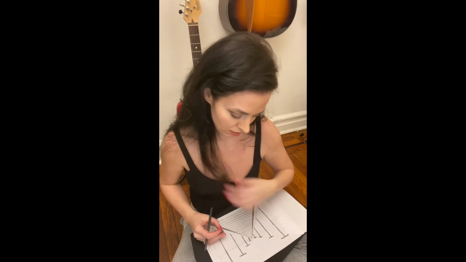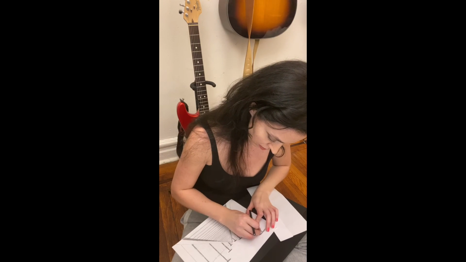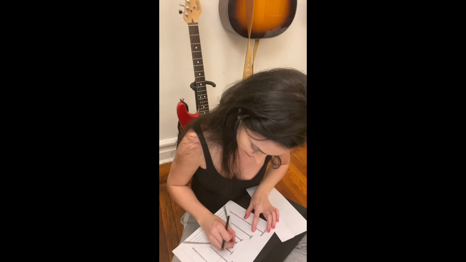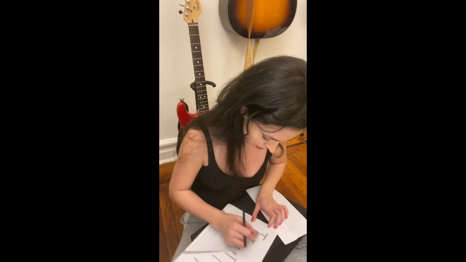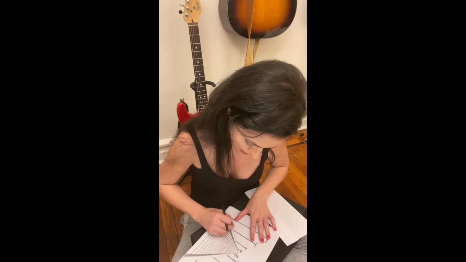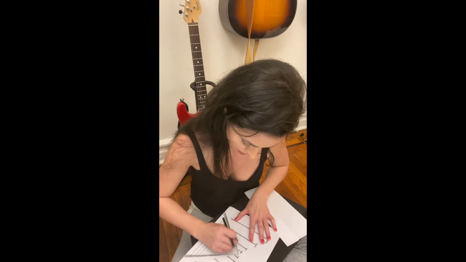So what I'm going to do now is the same kind of thing that I was talking about with the horizon line, or the vanishing point for the tracks.